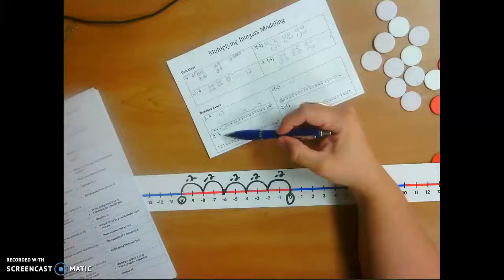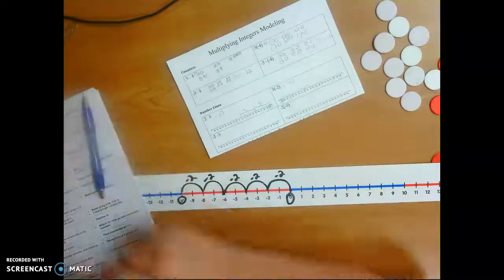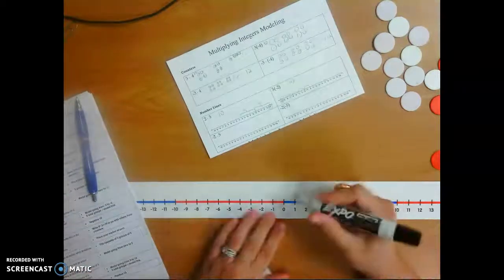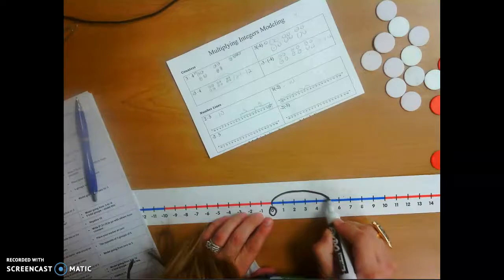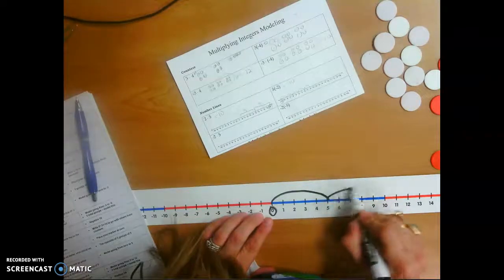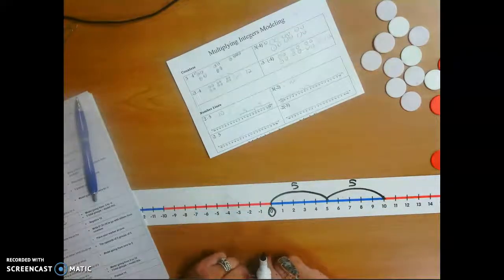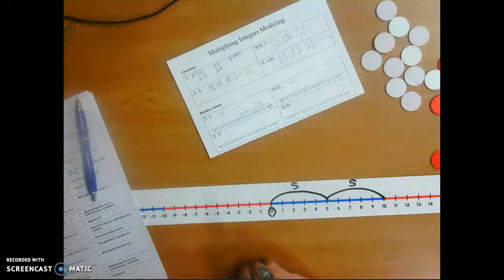is going to be negative 2 times 5. Negative 2 times 5. So what does that look like here? It's the opposite of 2 times 5. So we're going to start out with 2 times 5 first. Starting at 0, we're going from 0 to 5, and we're doing that twice. Okay, so we have 2 groups of 5. Now, if we're taking the opposite of 2 groups of 5, are there any ideas? You're going to ask your students if there are any ideas of how we can model the opposite of this.